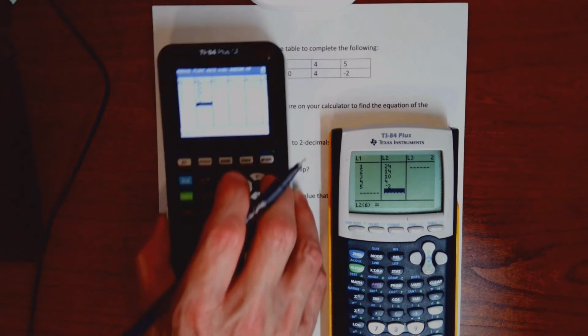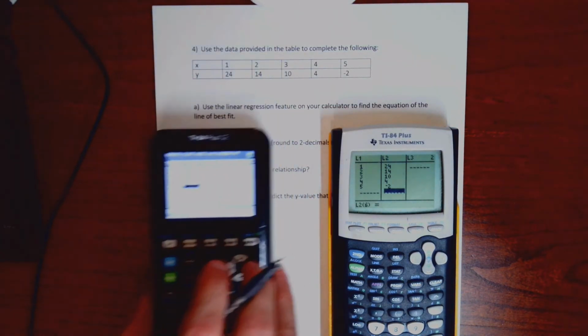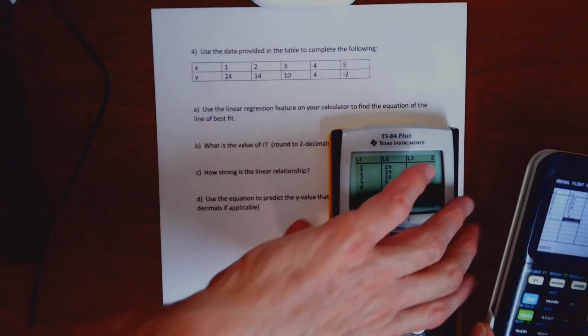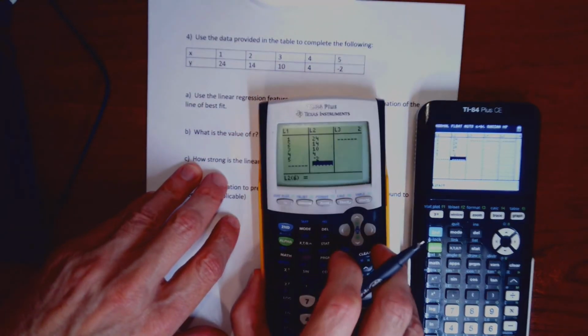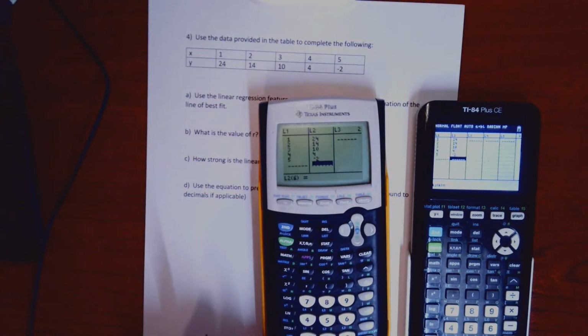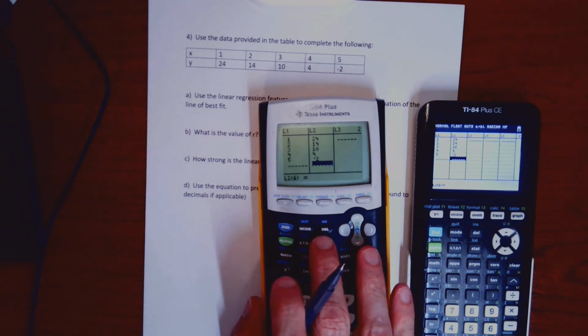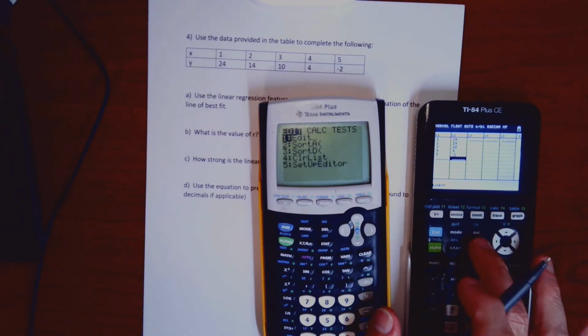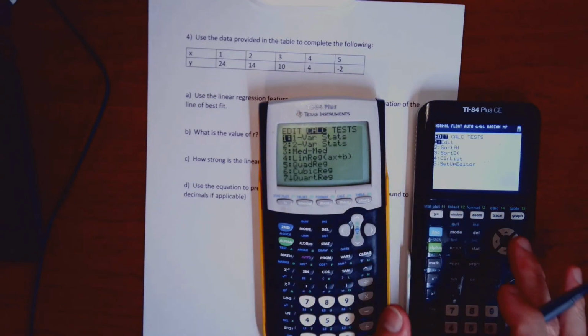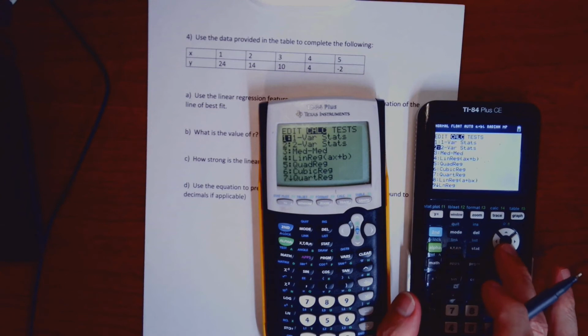I don't really have to graph this because I'm not asking you to graph it. But I will put it in, I'll just be consistent with what I've done, but I'm doing more than you really have to do here. So now to get my equation, I hit my stat button, I arrow over to calc, and arrow down to linear regression.